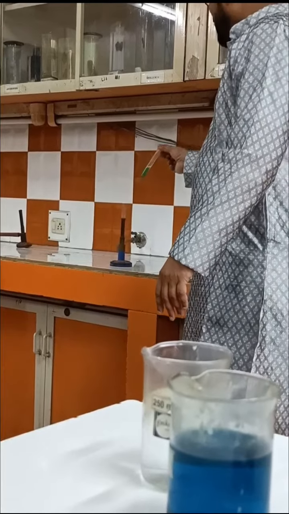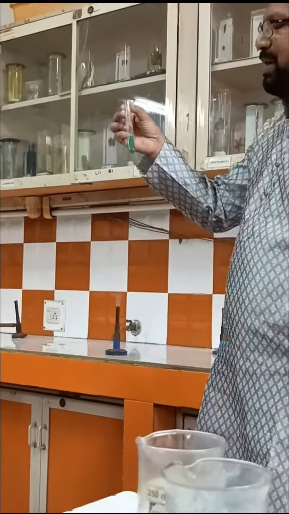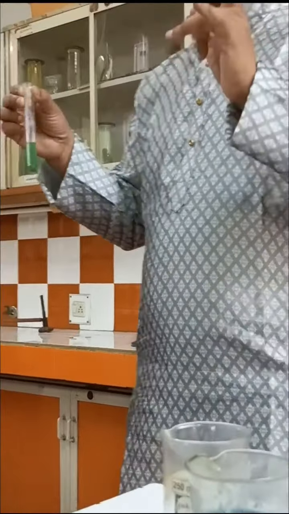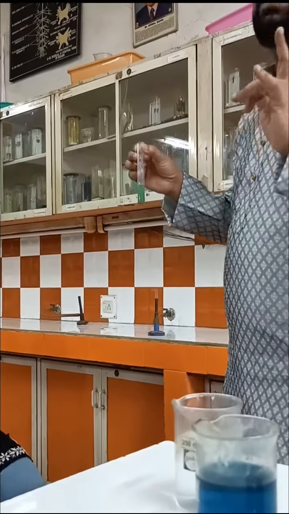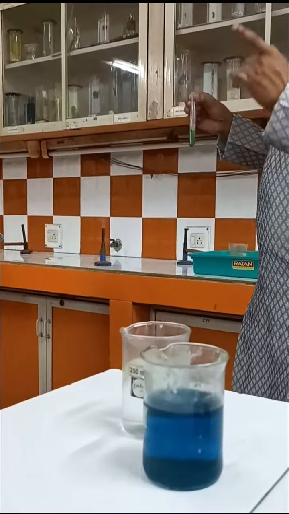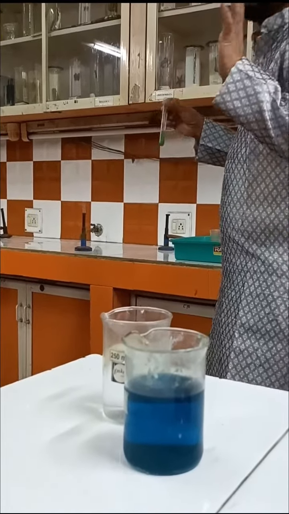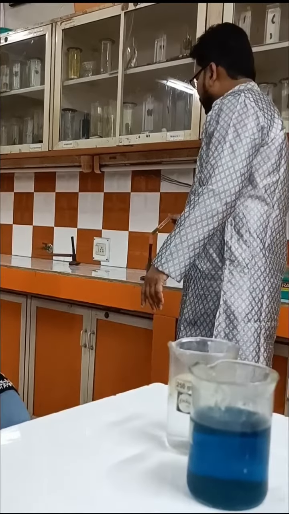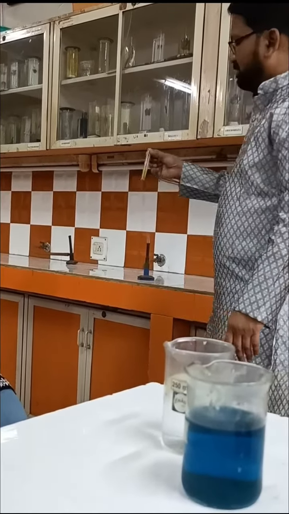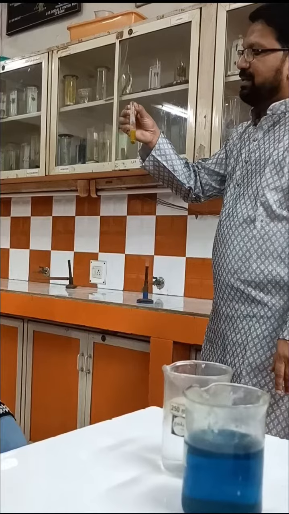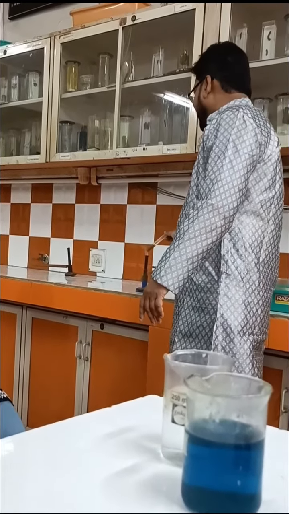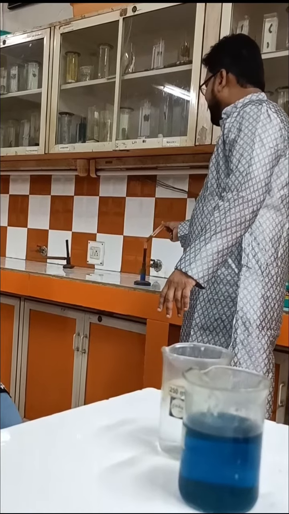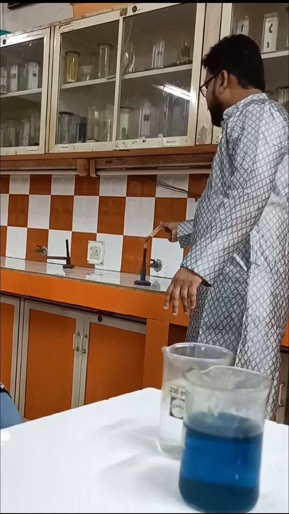If the color changes from blue to green, the proportion of glucose in the urine sample is less than 1%. If the color changes from blue to green and finally yellowish orange, the proportion of glucose is between 1 and 2%. But if the color changes from blue to green, green to yellowish orange and finally brick red, the proportion of glucose is more than 2%. So based on the final color, we can find out the proportion.